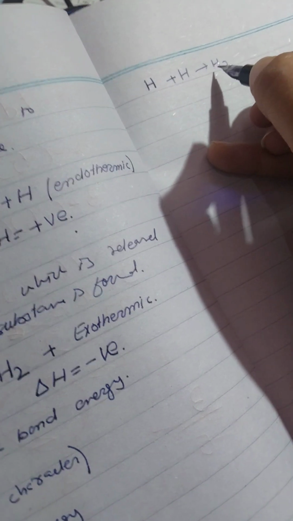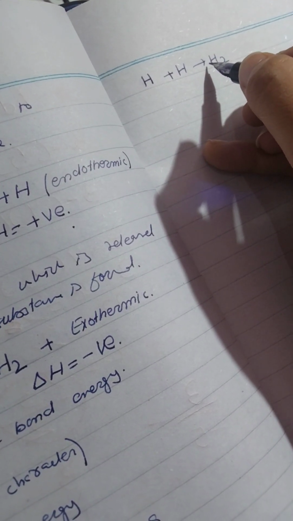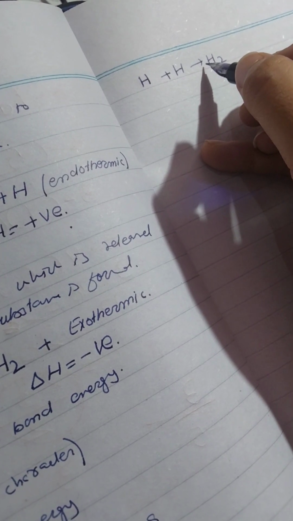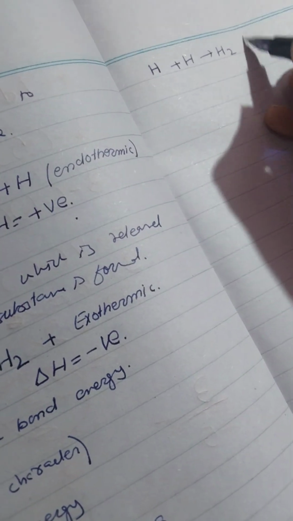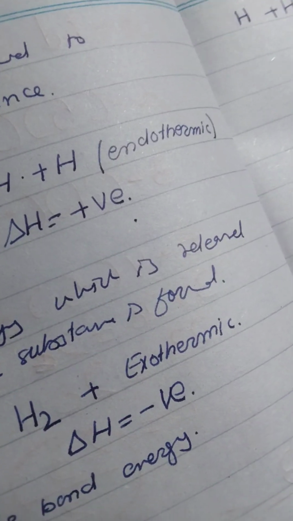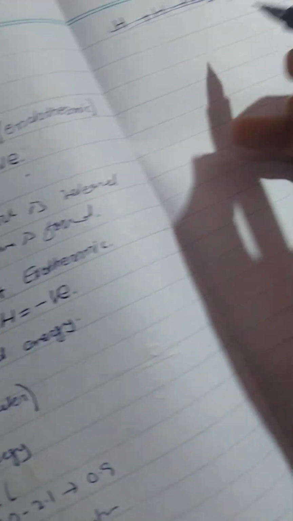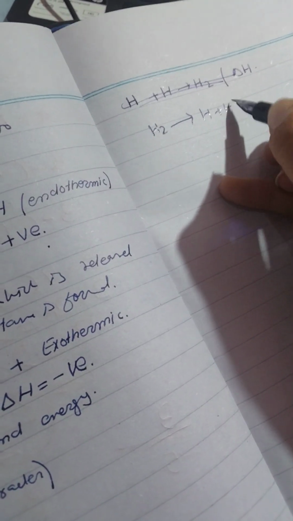The energy which will be given over here, or you can say the reverse reaction, H2 dividing into H plus H, right?